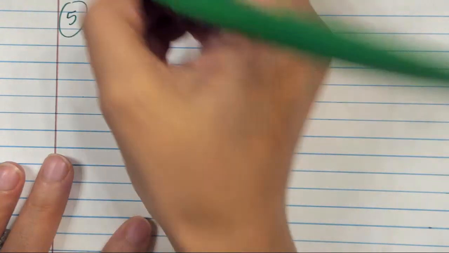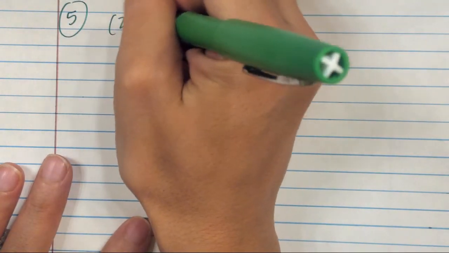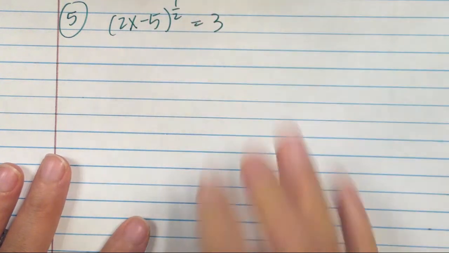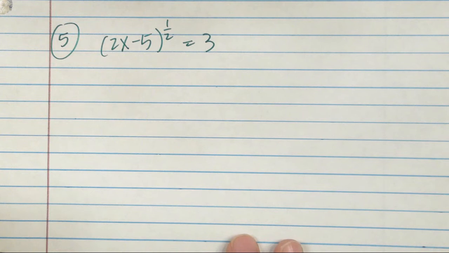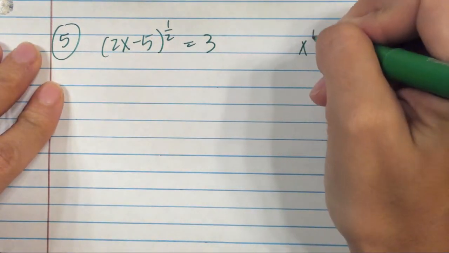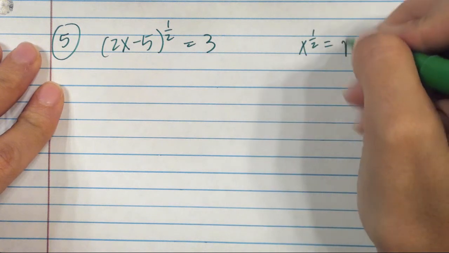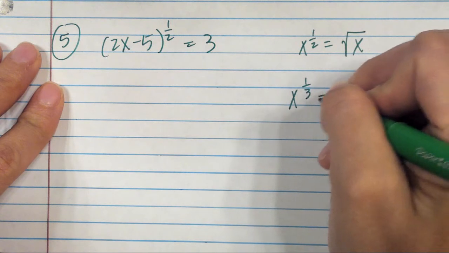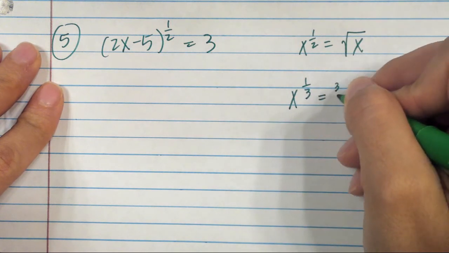So number 5, I have 2x minus 5 to the 1/2 power equals 3. Now, don't let this 1/2 power trick you. Remember, x to the 1/2 power means the same thing as the square root of x. So for example, if I had x to the 1/3 power, that would mean the same thing as the cube root of x.